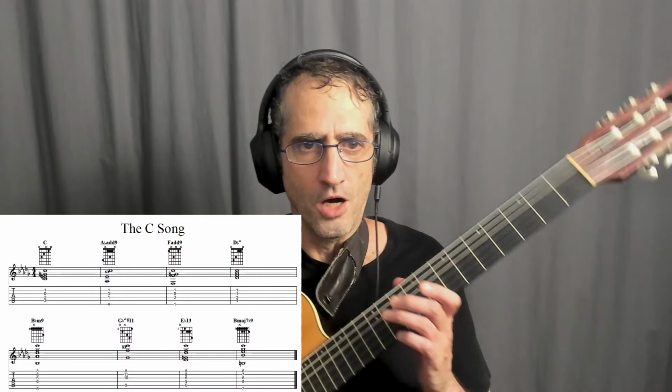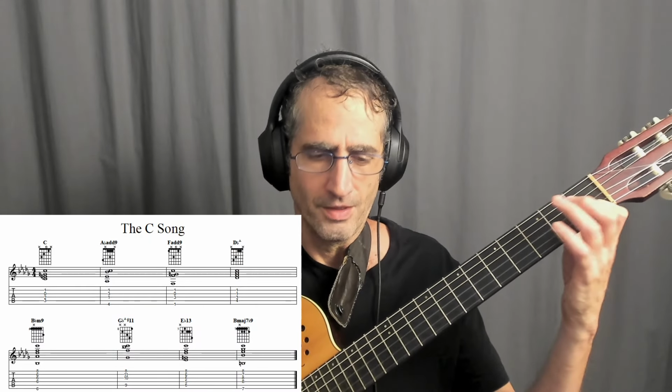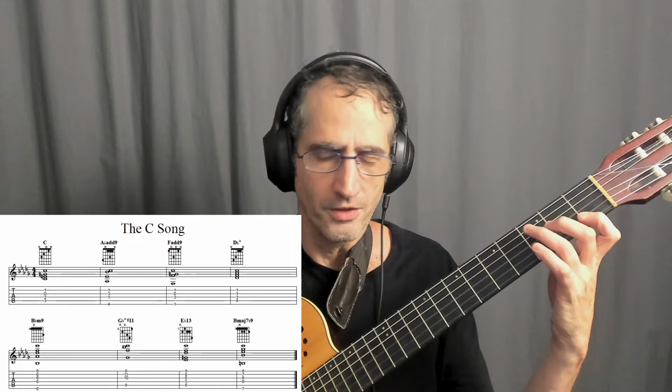This is called the C song. You can hold the top note C with me. Later you can play it. I'll be attaching this in the comments. So this is C, and I'll be simply playing this progression.